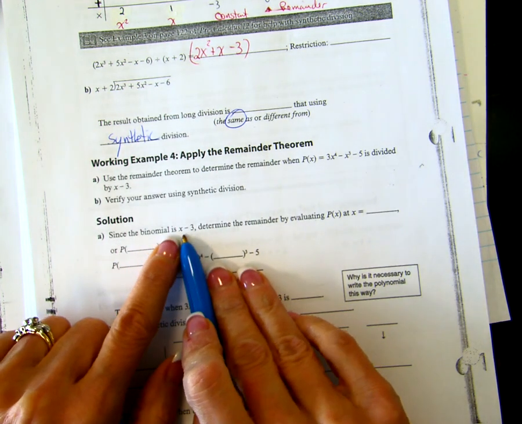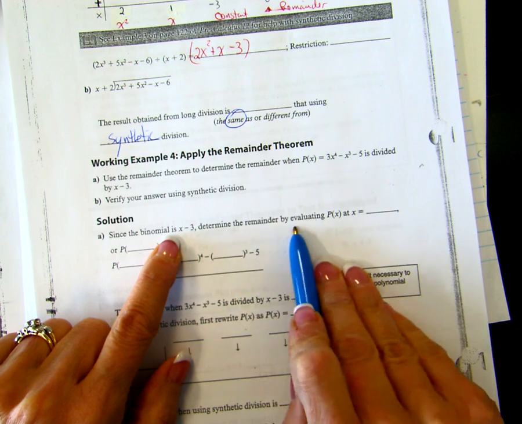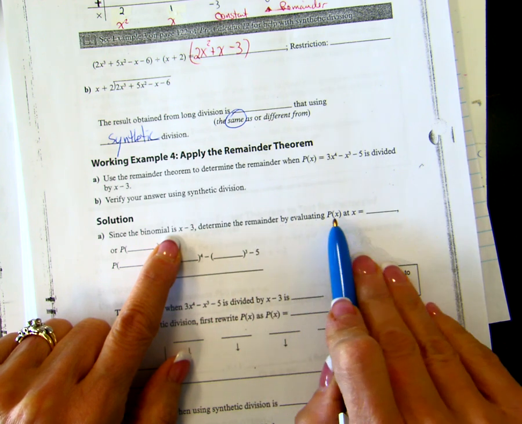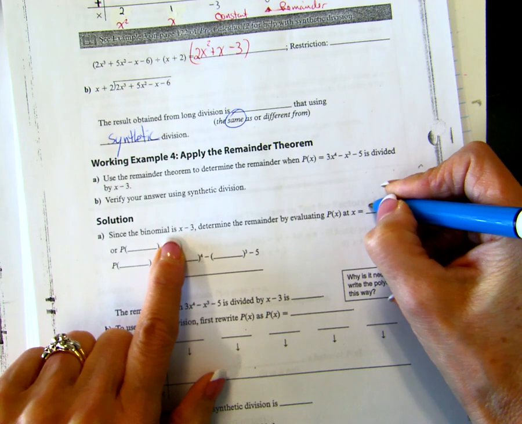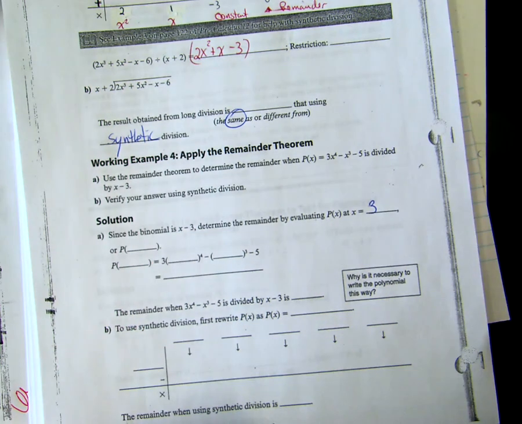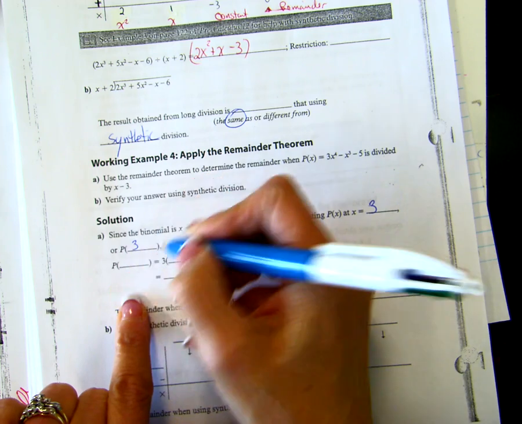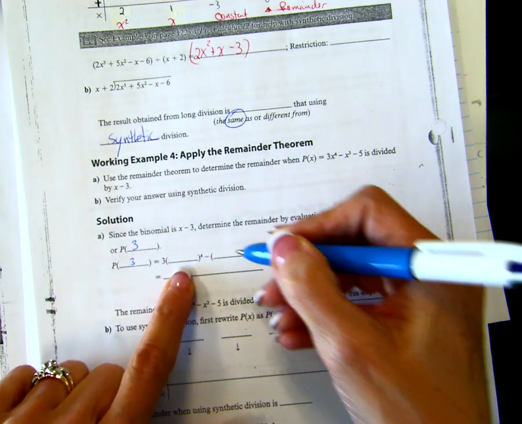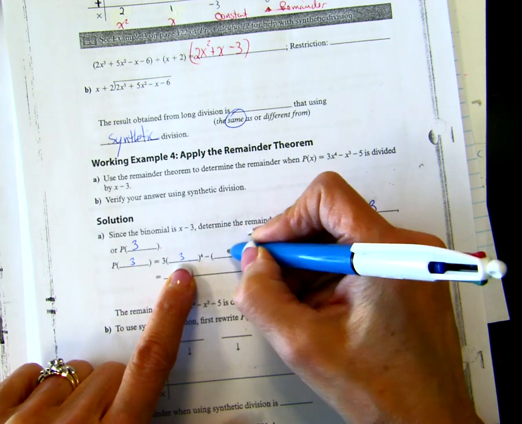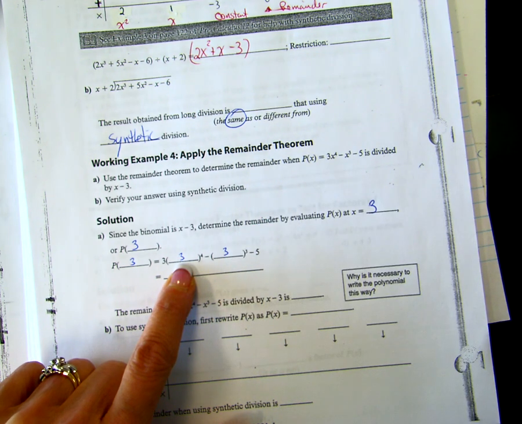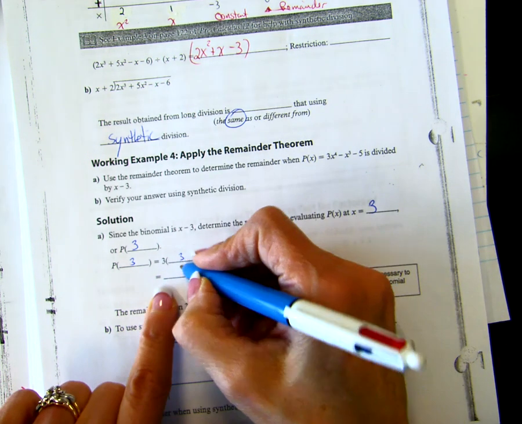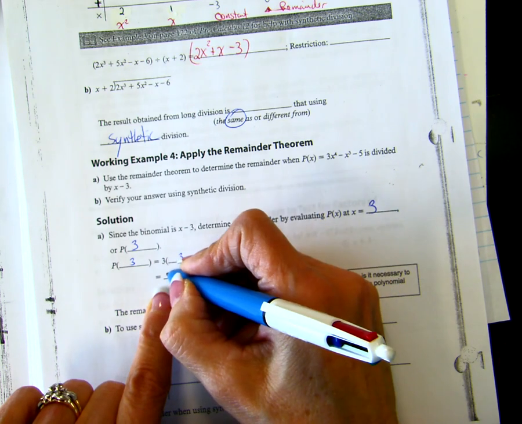Since the binomial is x minus 3, we're going to determine the remainder by evaluating the polynomial when x is 3. Or what is the polynomial at 3? Well, the polynomial at 3 would be 3 times 3 to the fourth minus 3 cubed, subtract 5.